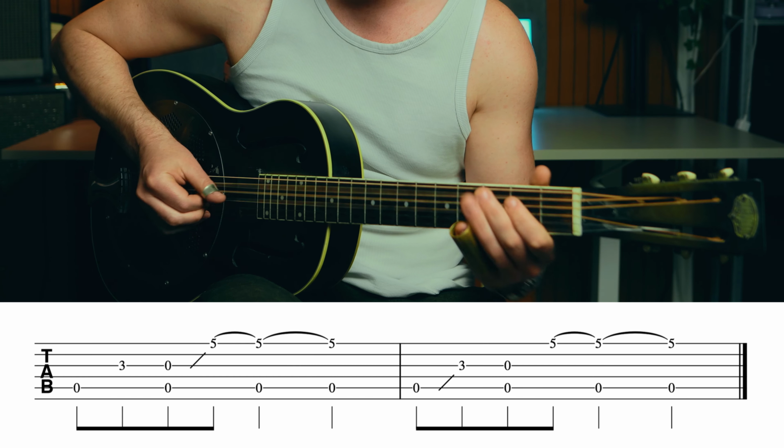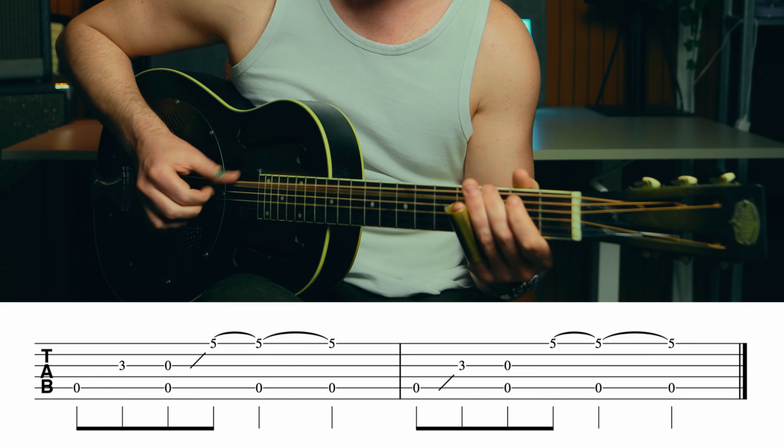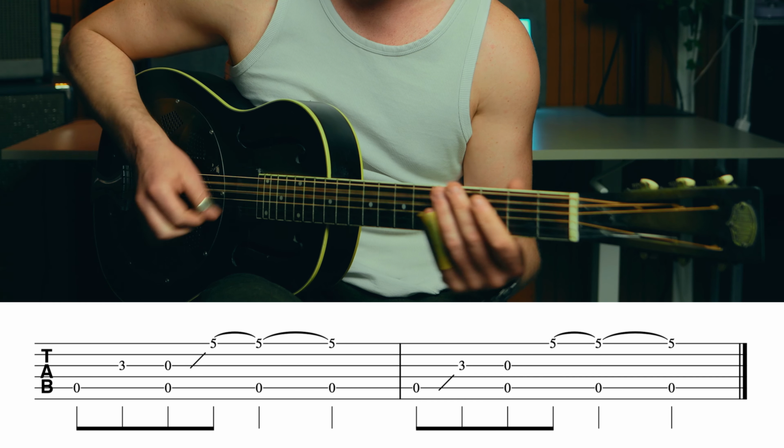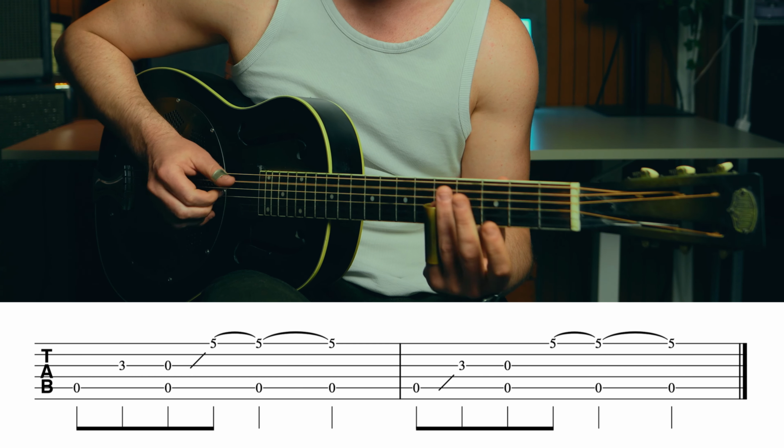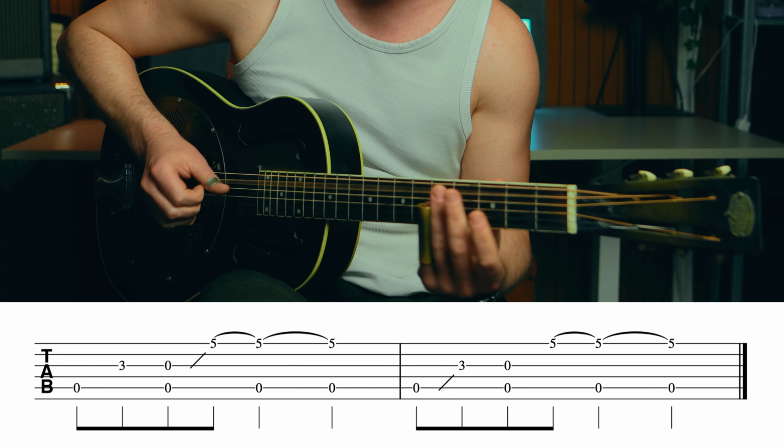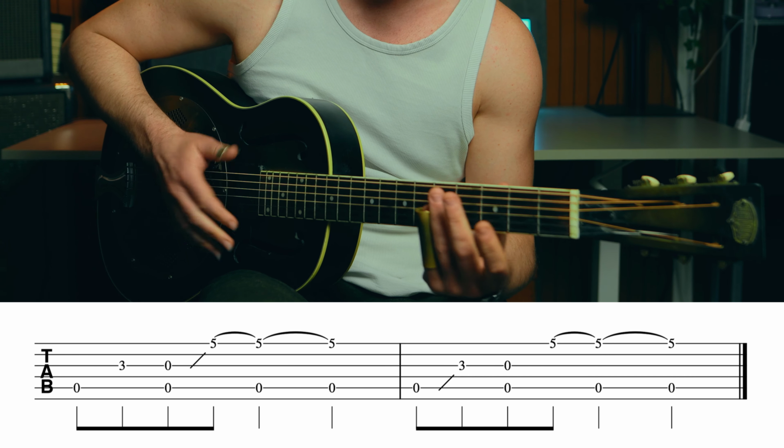So if you think about this little lick, immediately I think about another legend of Delta blues, Mr. Son House, Death Letter Blues. Alright, so think about also Mississippi Fred McDowell.